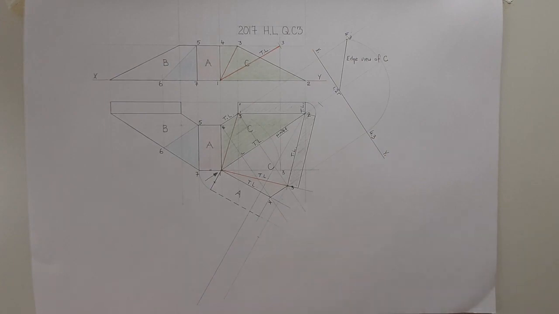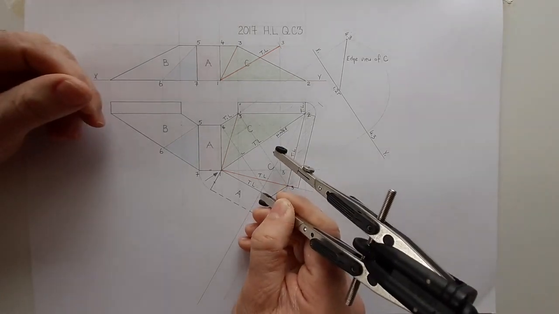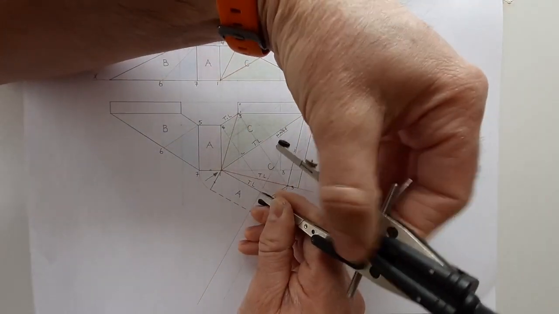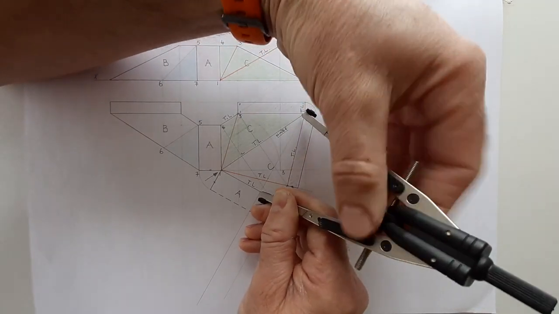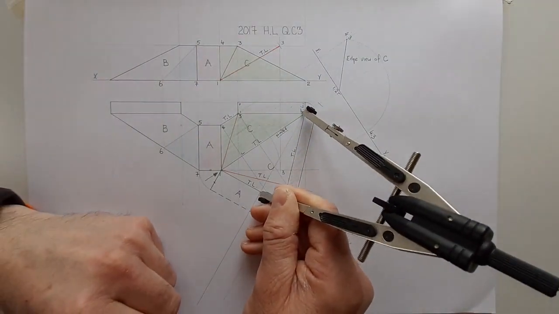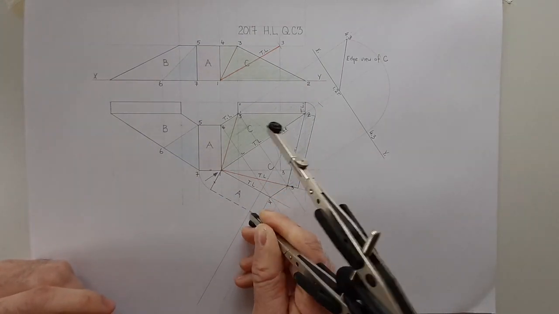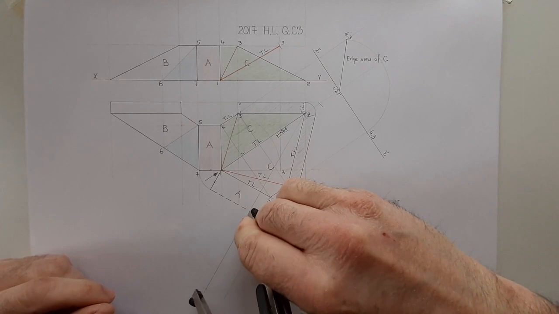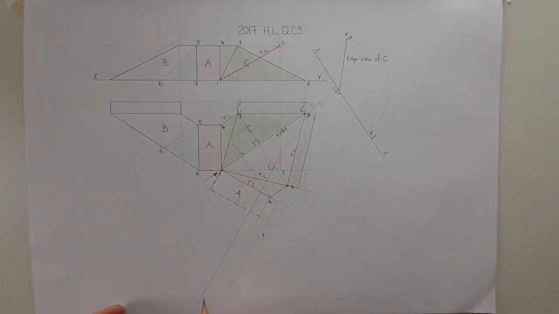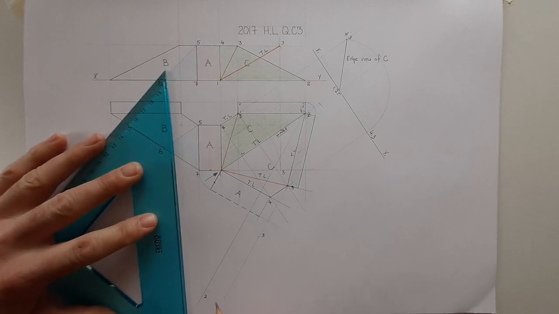I'm going to call that surface 3 just for the sake of keeping some sort of similarity between the two surfaces. So distance out as far as 2. Bring it over as far as here and mark it out there. So I'm going to join these back up in the exact same way.